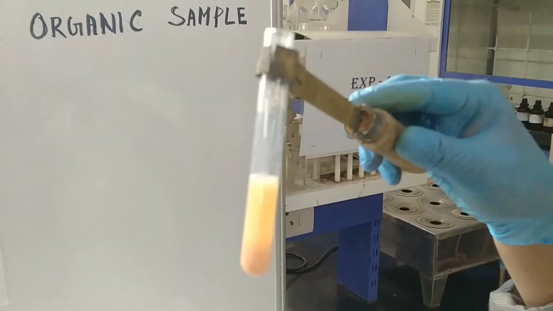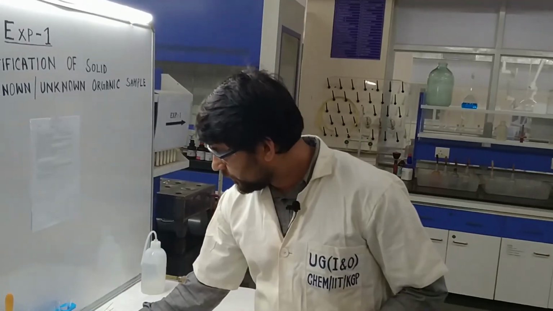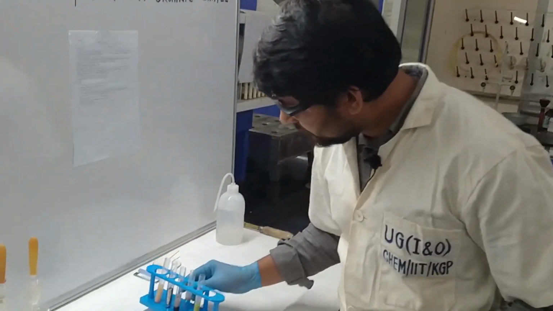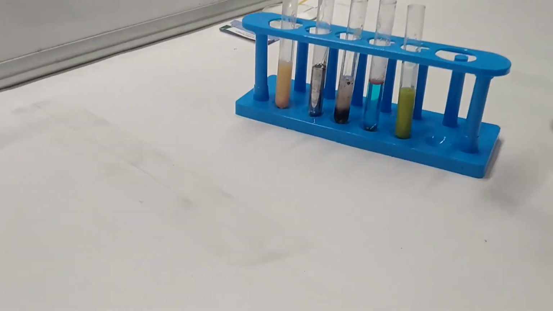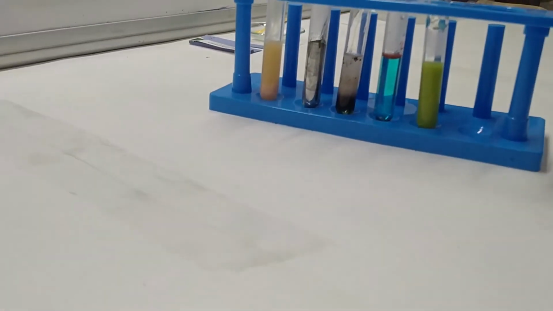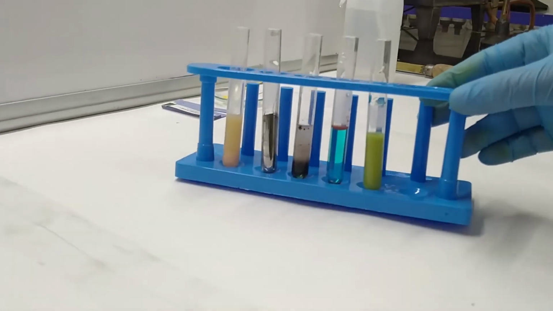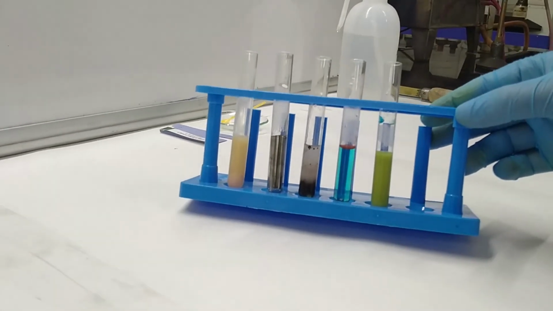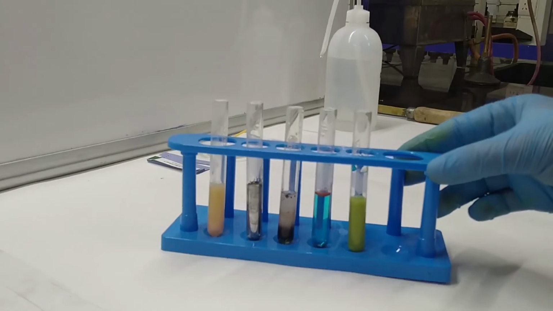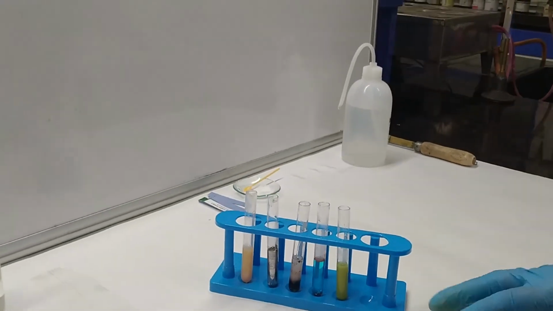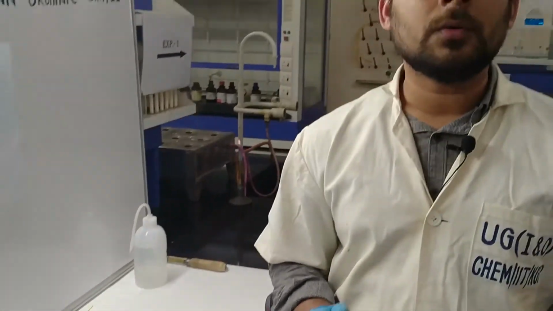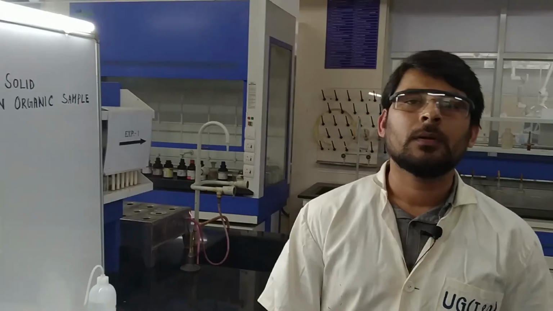Okay. So you can see the 5 confirmatory tests over here. After doing all the 5 confirmatory tests, we get all positive observations, and from this we can conclude our sample is glucose. Okay. Thank you guys.